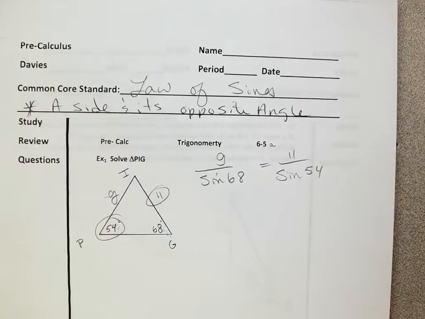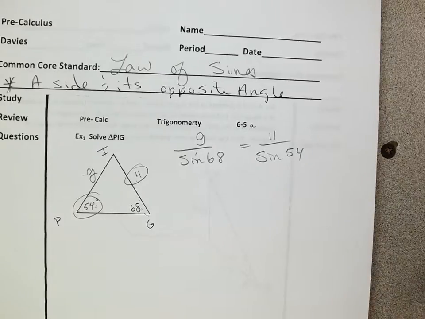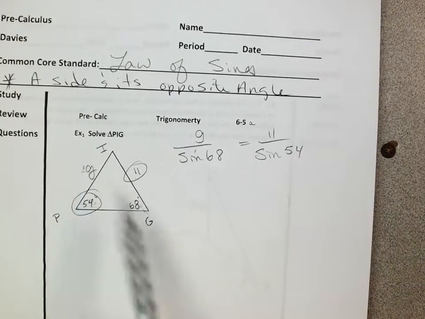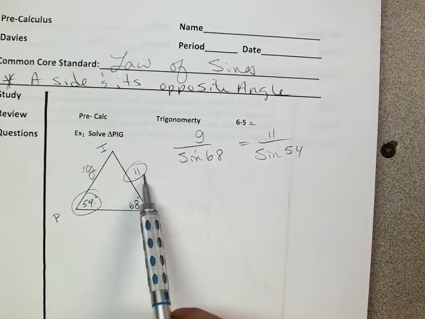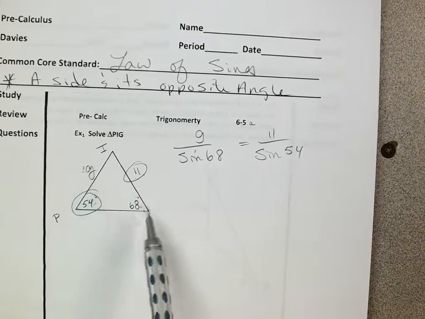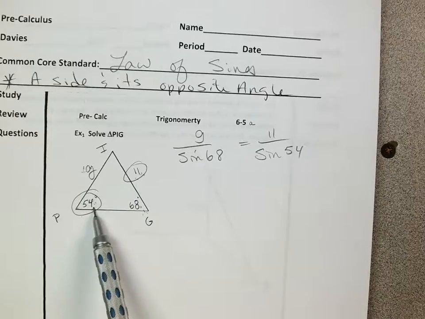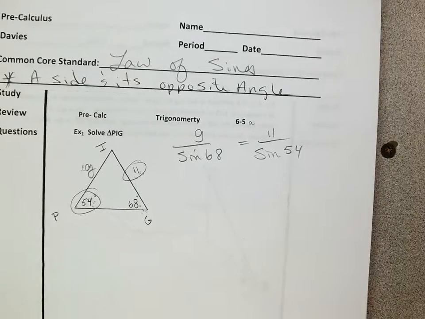Super easy. In fact, it's the easiest one you use. It's called the law of sines. So it's g over the sine of its angle equals 11 over the sine of its angle. Again, it's this side over the sine of its angle equals this side over the sine of its angle. That's all.